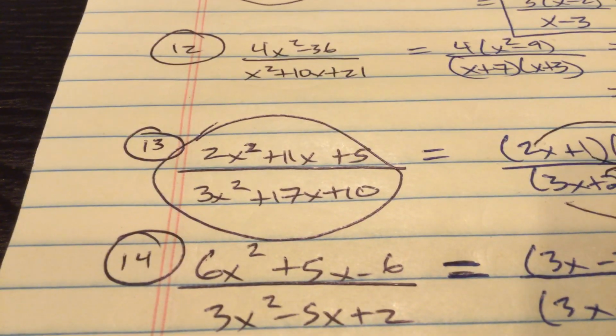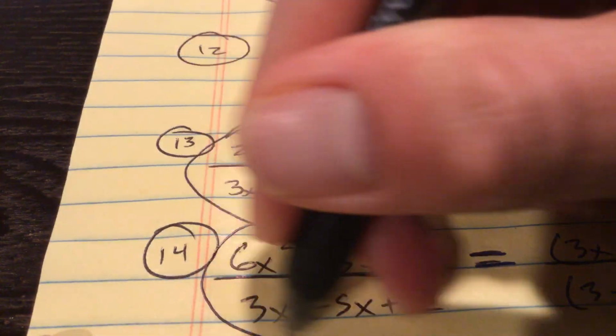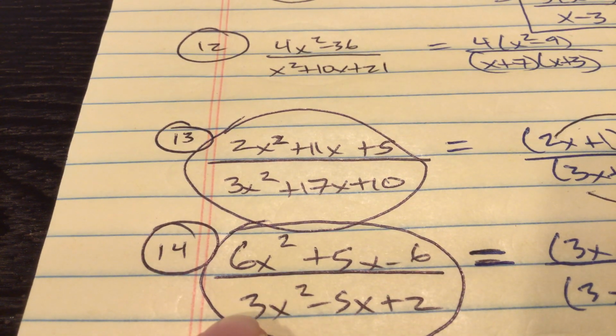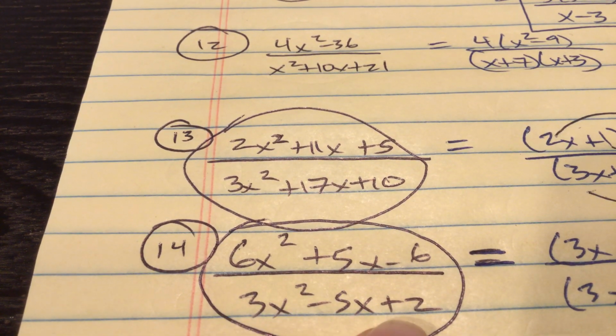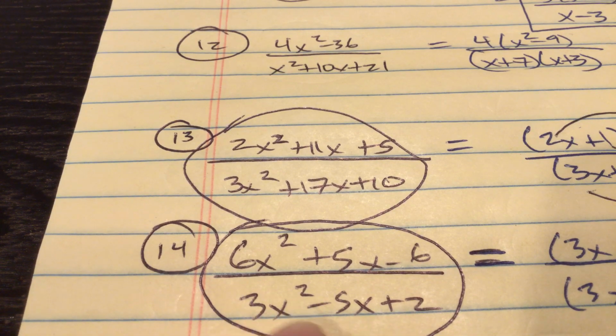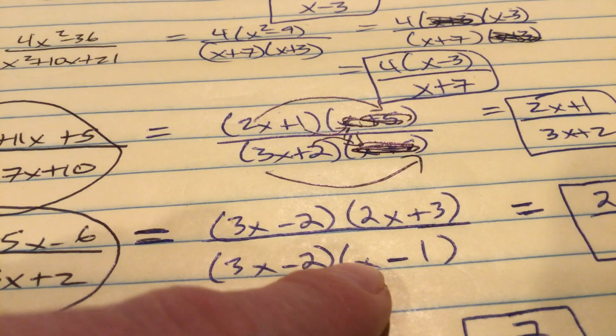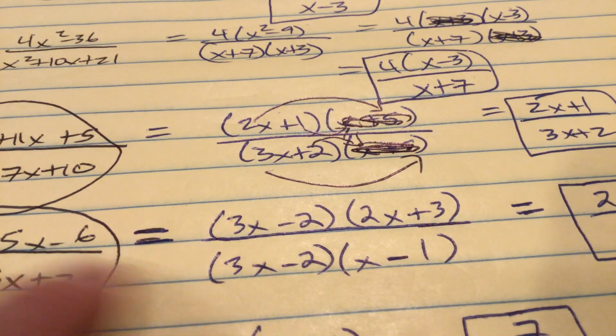And 14. Down below, only one way to get 3x squared would be 3x and x. Only one way to get 2 would be 2 and 1. Notice you have a minus, so both are negative. 3x minus 2, x minus 1 would be the denominator, how it factors.